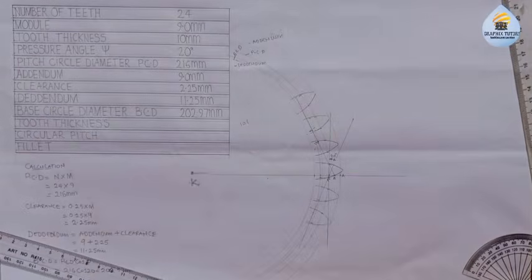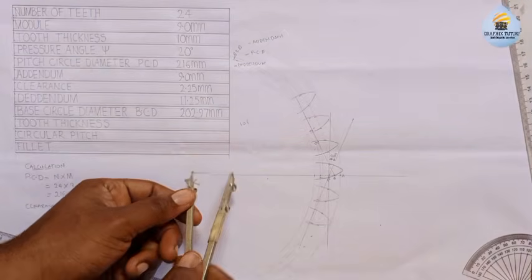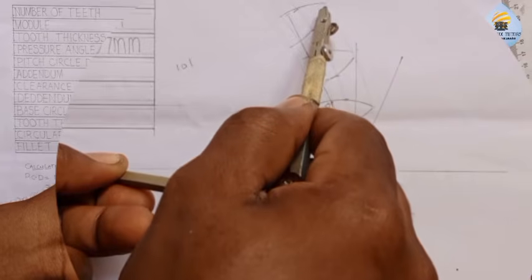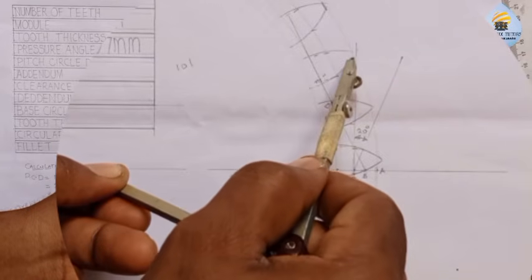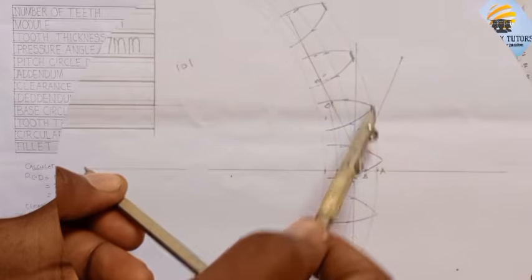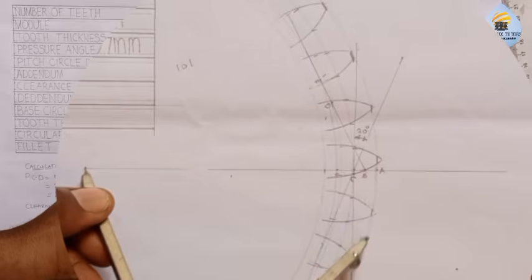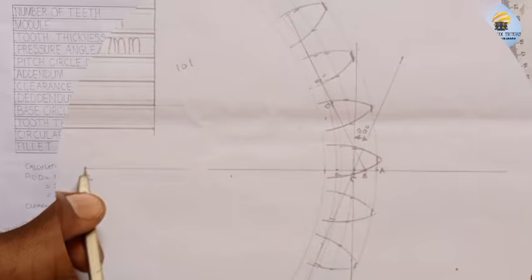Right? So what you now do, you need to close this up. Place your compass here on K. You close the top of the teeth. This is closed up. This is closed. This is closed. This is closed. This is closed. And this is closed. You can see that?